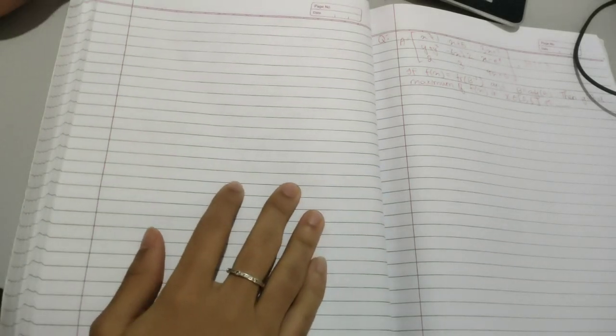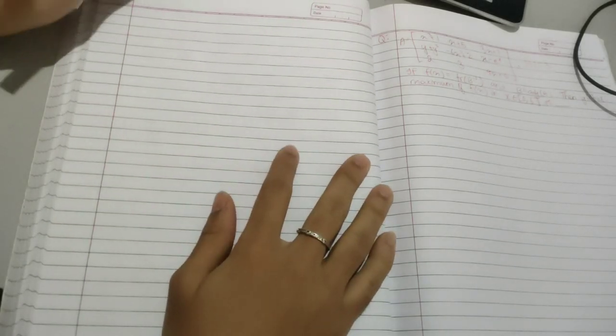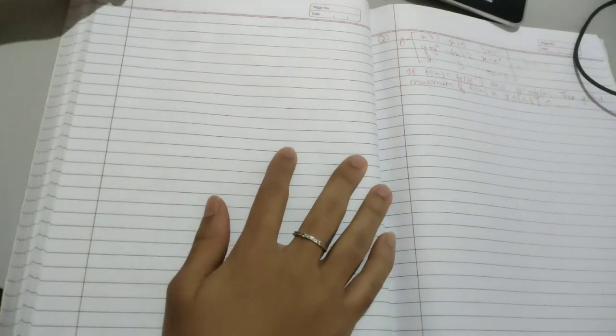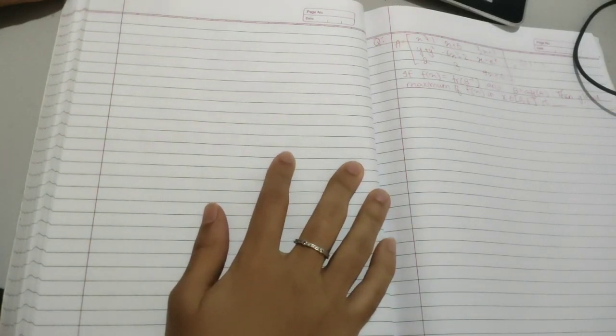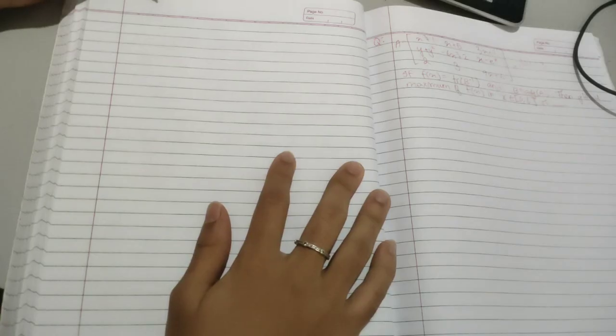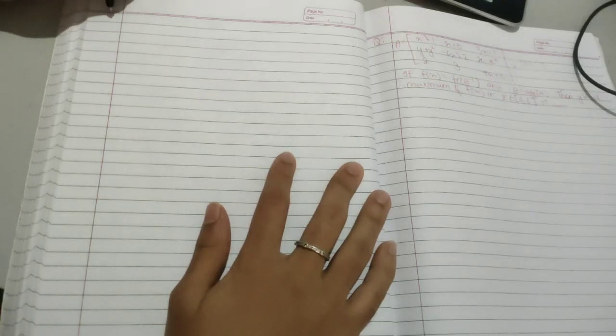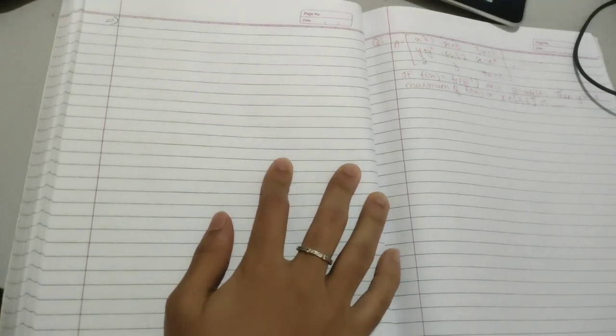So today we're gonna be discussing some matrix properties, mostly related to the adjoint of a matrix. First of all, the adjoint is like the transpose of the cofactor matrix. But we're not really bothered about that. We want to focus more on properties.